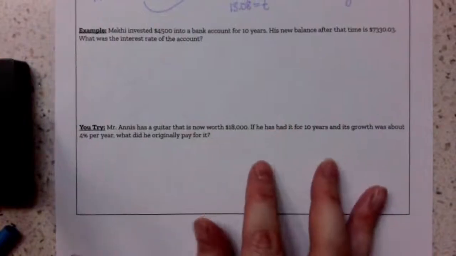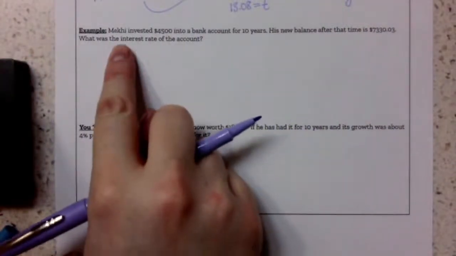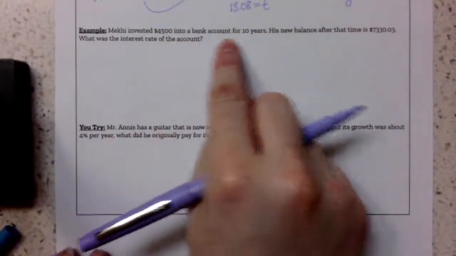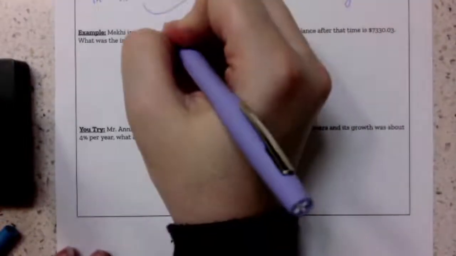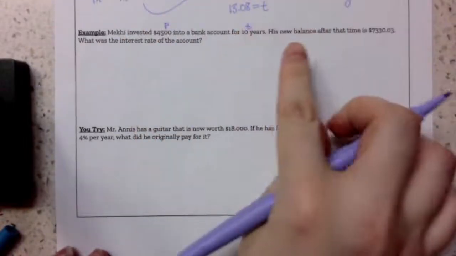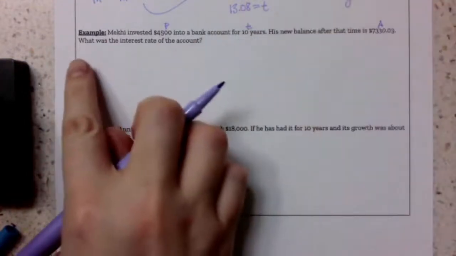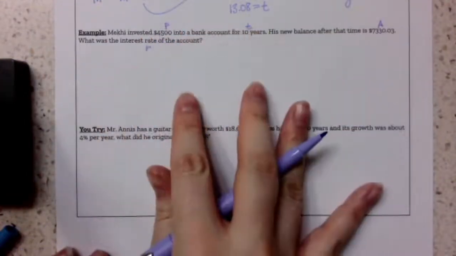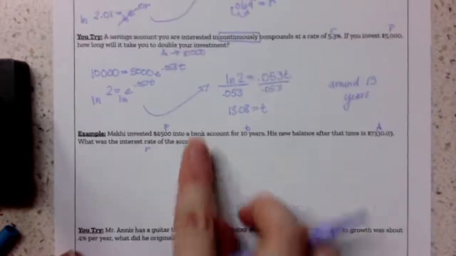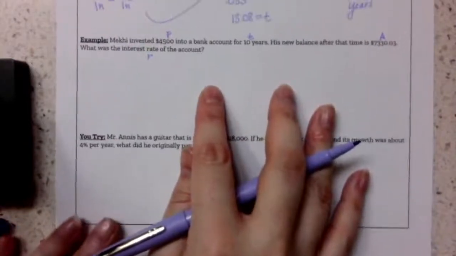All right, this is the last type of problem that we're going to see. So it says Mackay invested $4,500 into a bank account for 10 years. So I know that's my principal, that's my time. His new balance after that time is this amount. That's our A. What was the interest rate of the account? So I'm looking for my R, in the regular formula instead of the continuous formula.